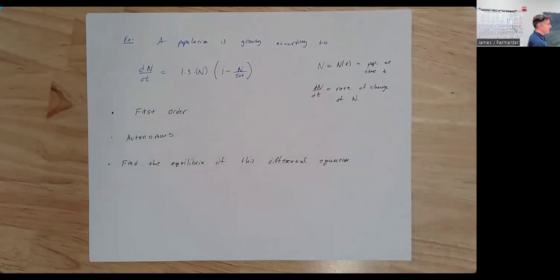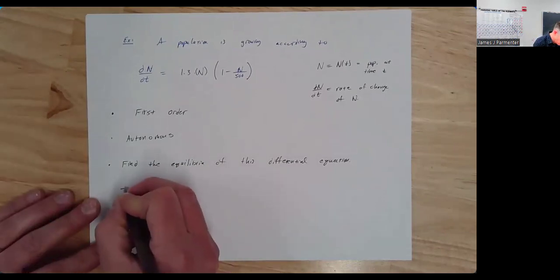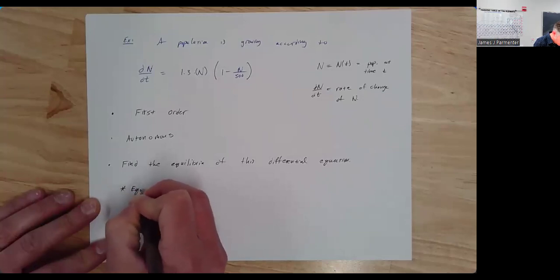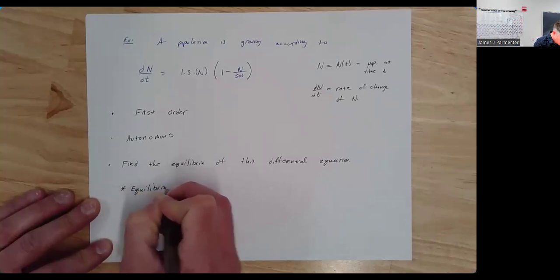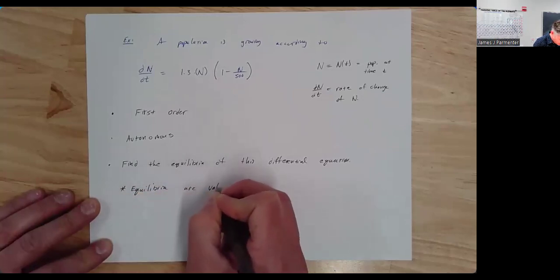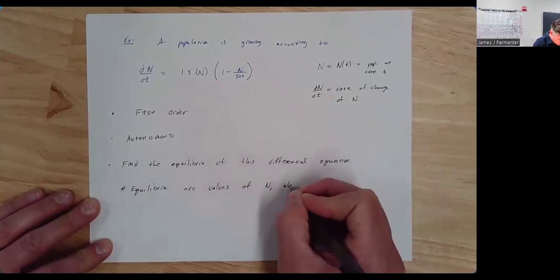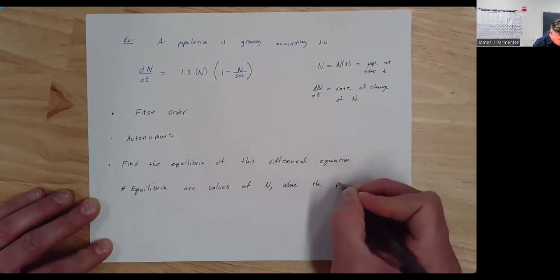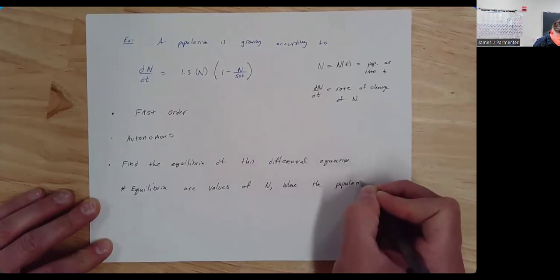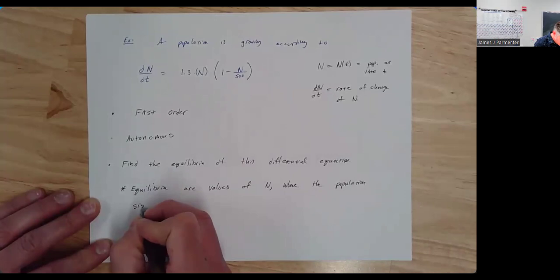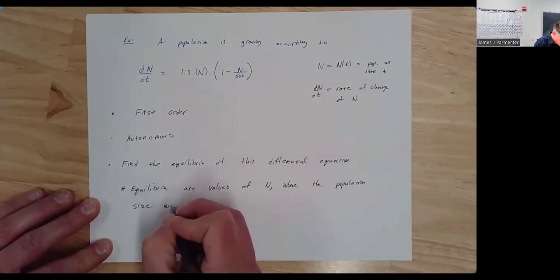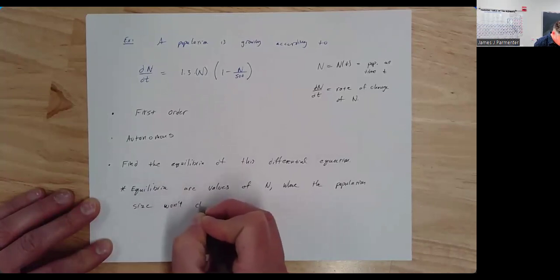Well, an equilibrium is a value of the population size where the population isn't going to change. So equilibrium or equilibria are values of n where population size won't change.